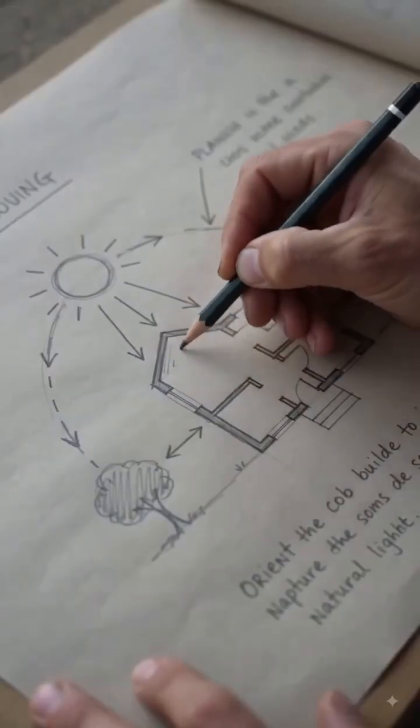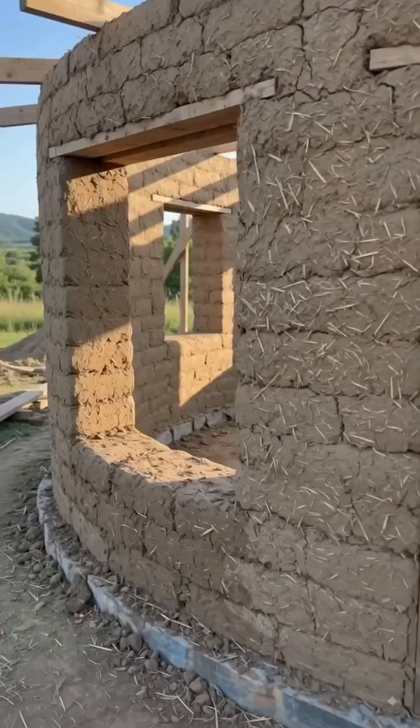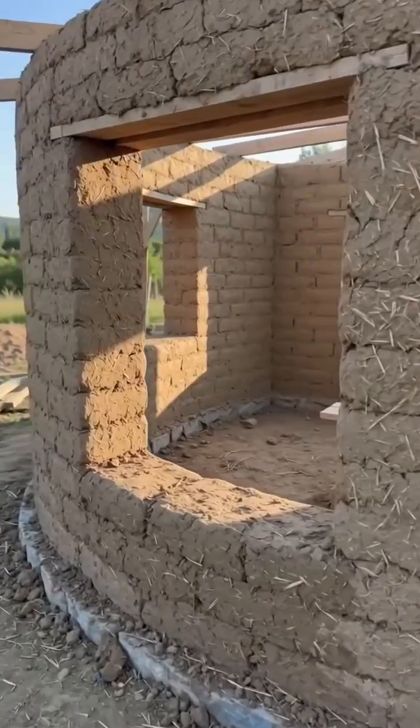Welcome back to Lesson 65. We must observe the sun's path. This ensures bright, warm, natural lighting. Next, we'll cover wall thickness.